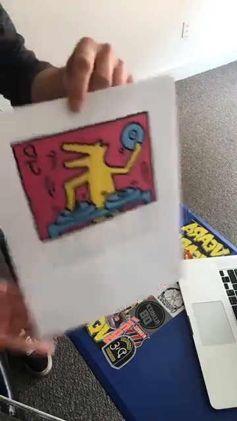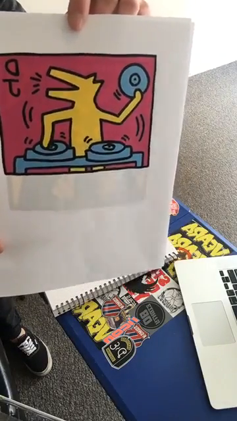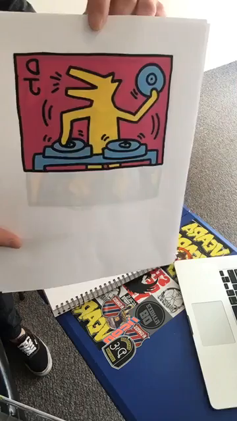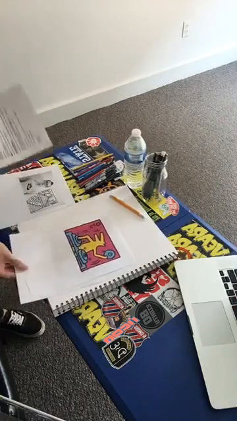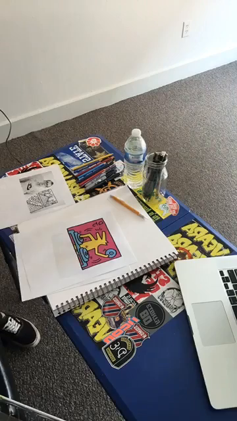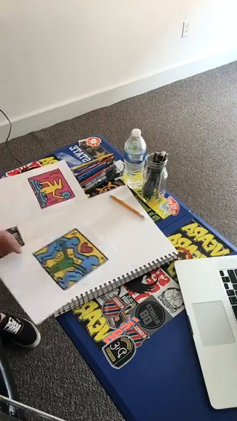This here is one of his most famous pieces. It is a dog playing a DJ setup. His pictures are almost like modern day cave paintings. He did draw some pictures that were just black and white, but he was mostly known for his bright, bold colors and thick black outlines. This here is one of my personal favorites.